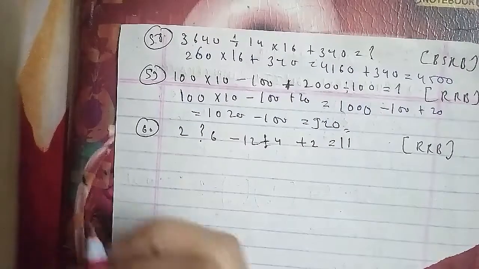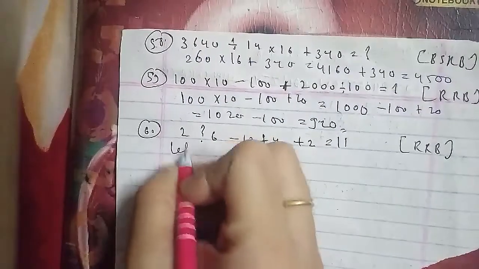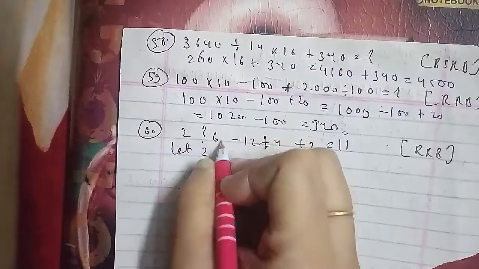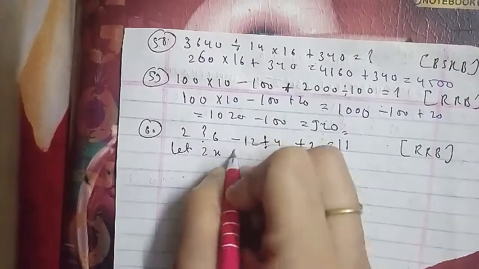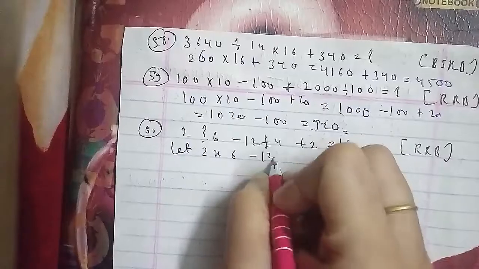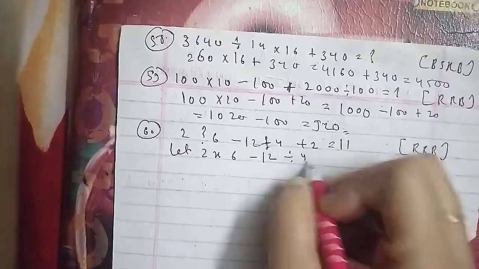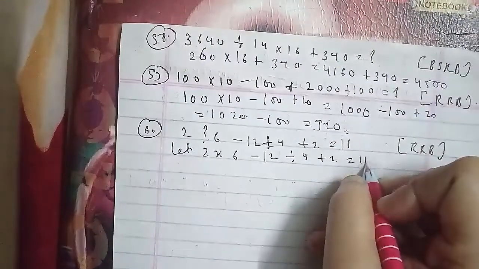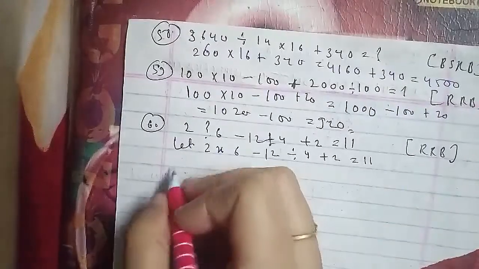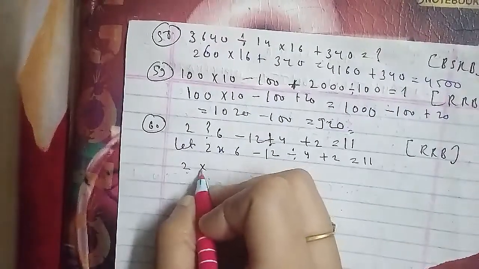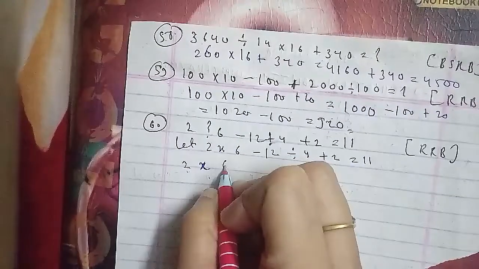And for the same cases that we have, x must be replaced by multiply. x must be replaced by 12 multiply. Okay, so that we have.